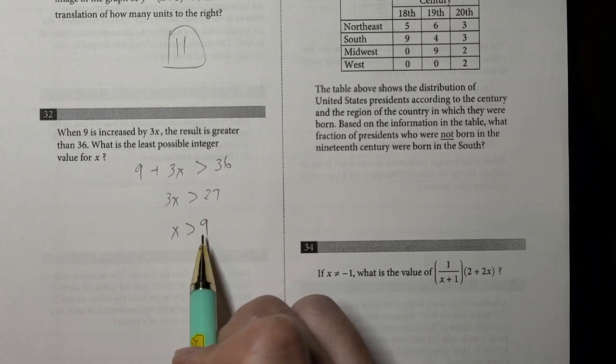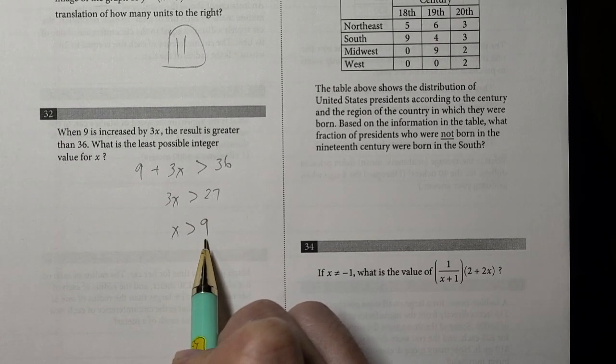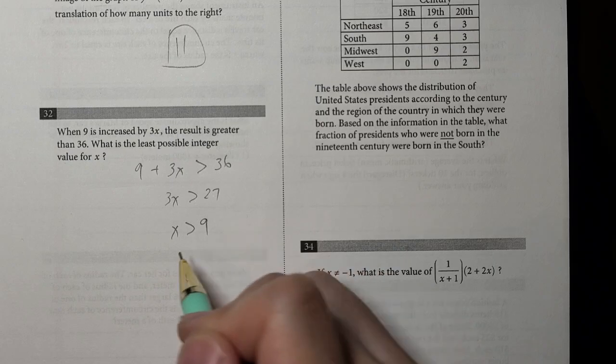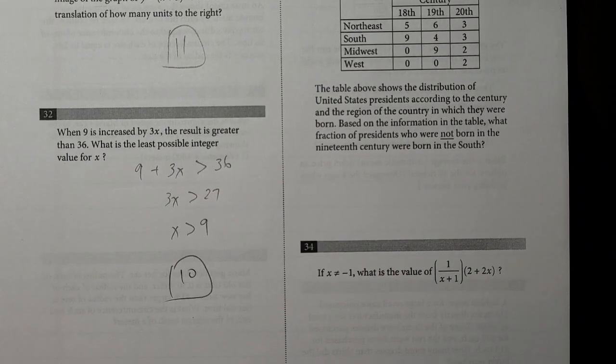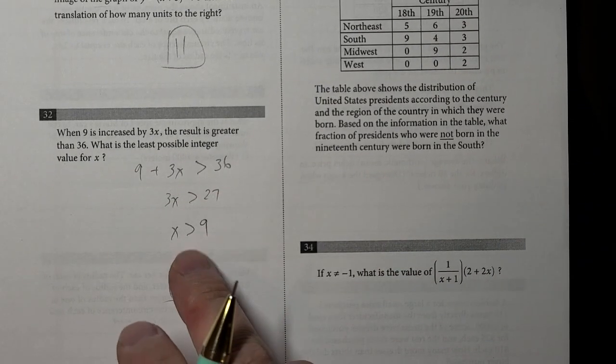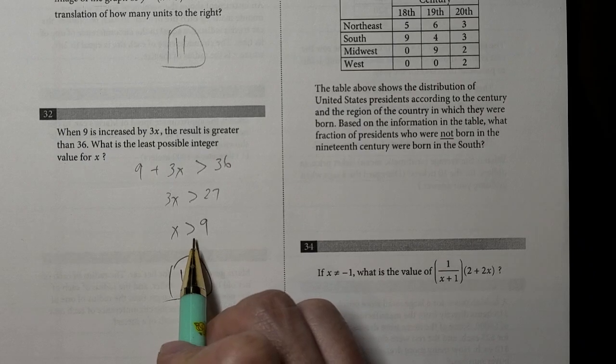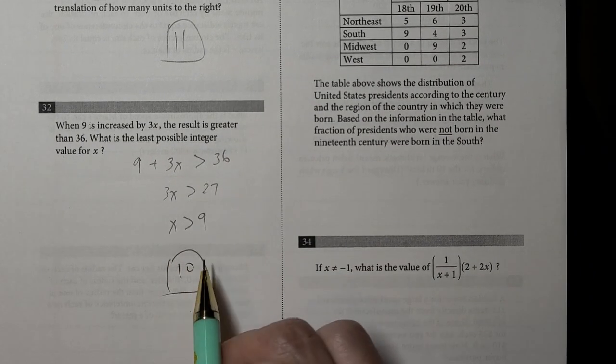Okay, so be careful. Your answer is not 9. It has to be greater than 9. Least possible integers, the next one would be 10. That's how they probably will trick you here. It's not 9 because it cannot be equal to 9. It says right there, x has to be greater than 9. So what's the next integer value? 10.